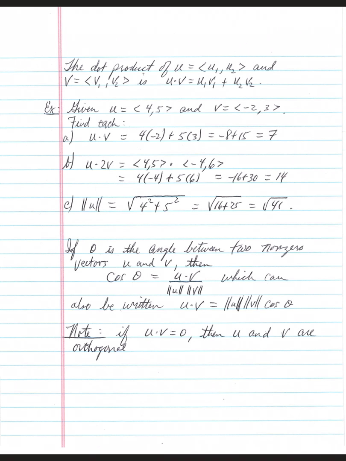You can also multiply using dot products with scalars. For example, u dot 2v. What you'll want to do is, I'm going to copy vector u. I'm going to double the entries of v from the last video. You can do that. Multiply them both by 2. That'll give us negative 4, 6. And then we carry through with the dot product formula. 4 times negative 4 plus 5 times 6. So that's negative 16 plus 30, which is 14.